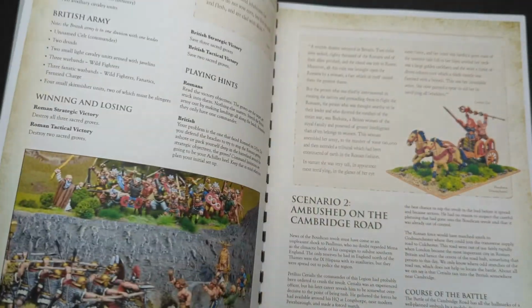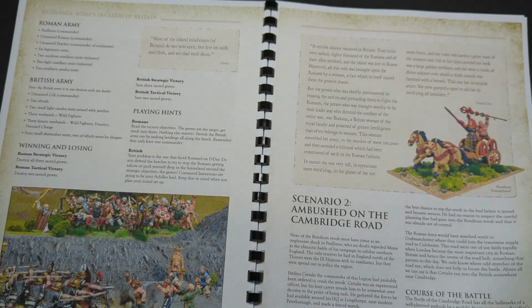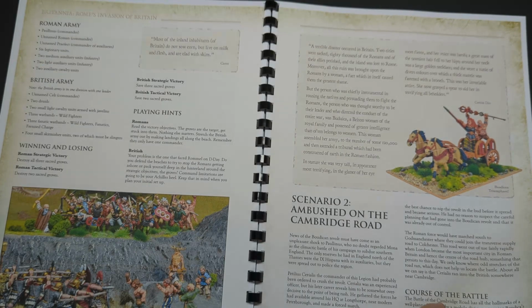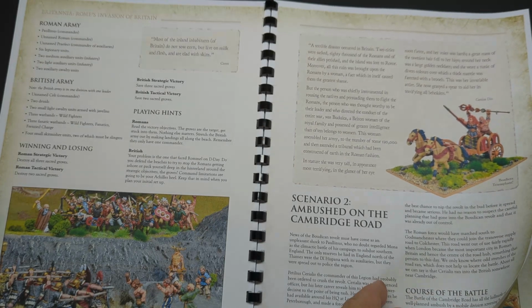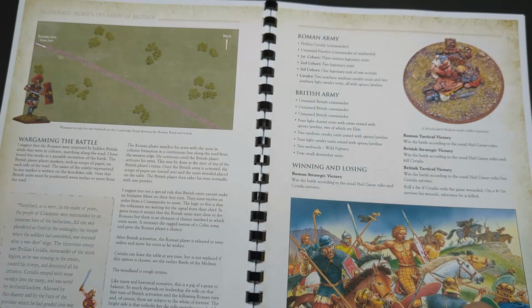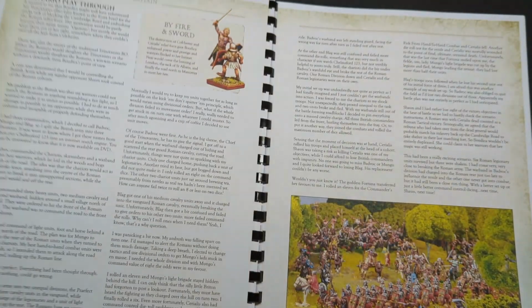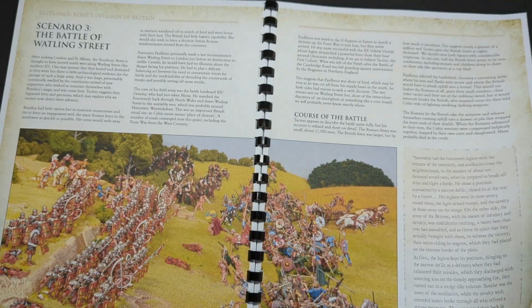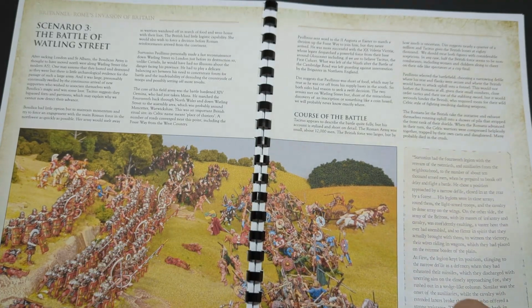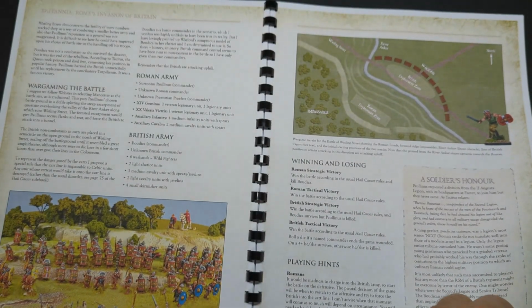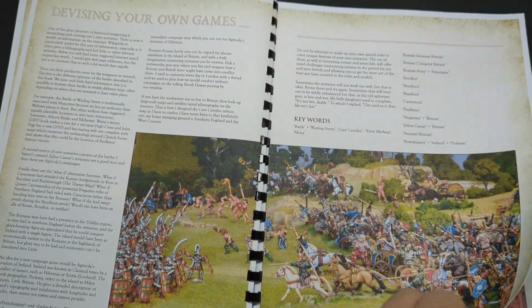It follows very similar formats. And all throughout, we've got some great pictures. There's Boudica there, or Boudicca, depending how you pronounce it. And the famous Battle of Watling Street, where a lot of British warriors died.